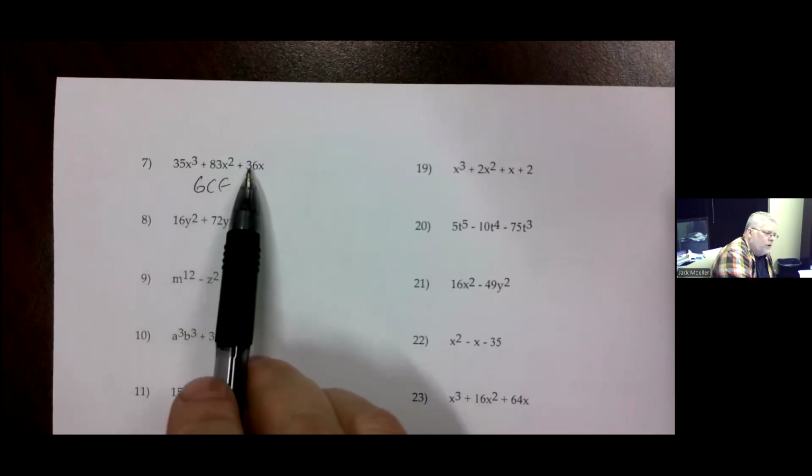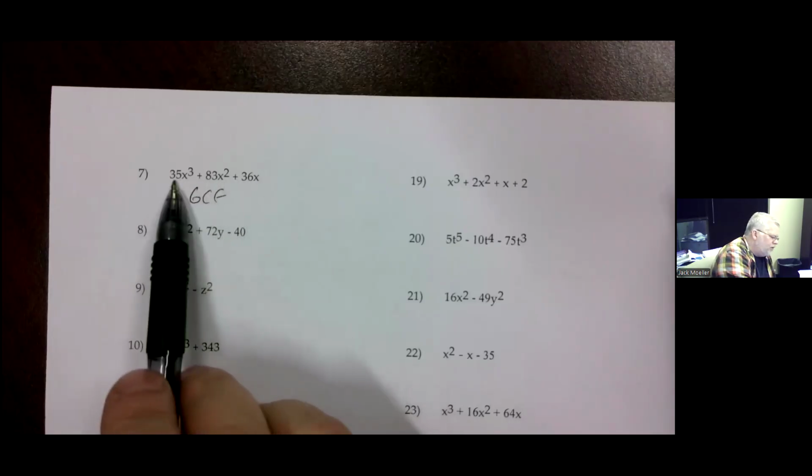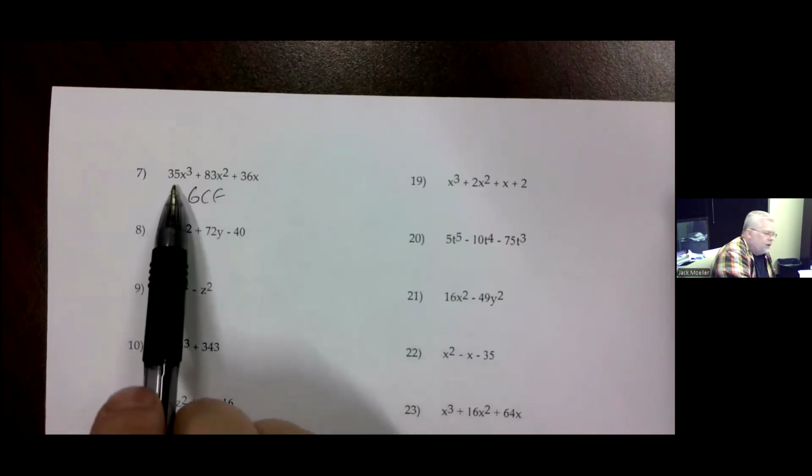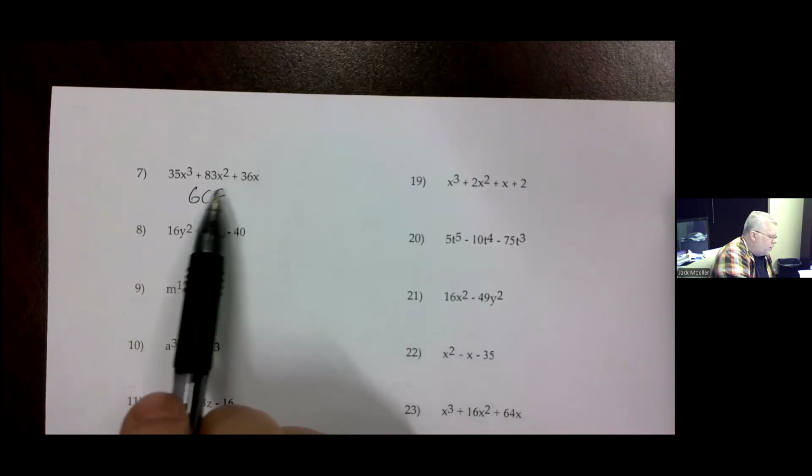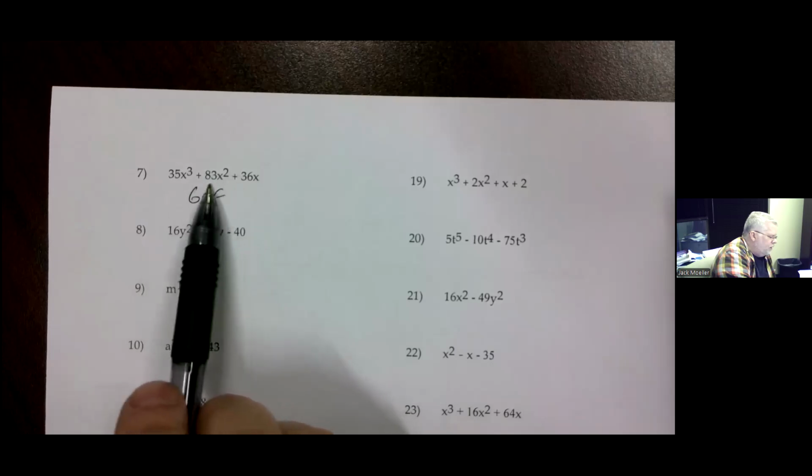If there's a small number, check that small number first. It might be the greatest common factor, but here they're all kind of big. 35 is going to 36. So one thing you'll have to start doing is, like 35, that's 7 times 5. Well, 5 doesn't go into those, so that can't be anything. What about 7? Well, 7 doesn't go into 36.